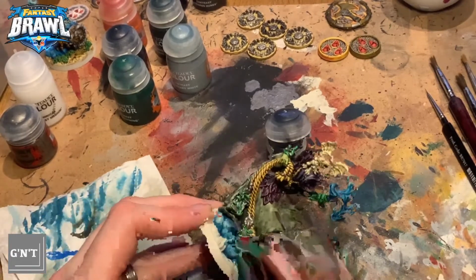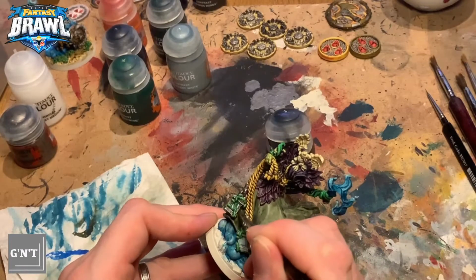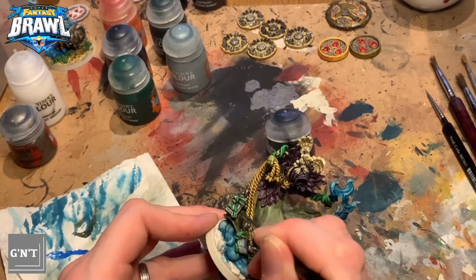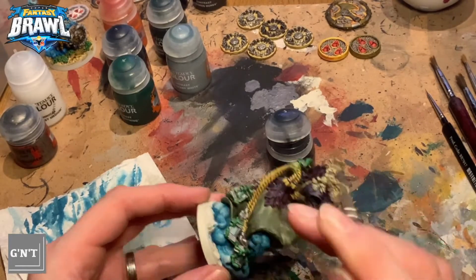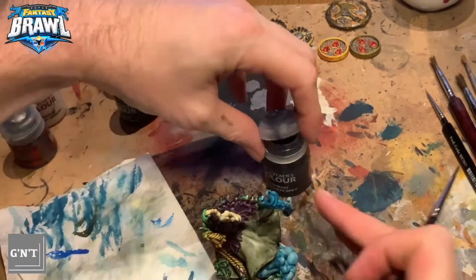So we're just going in, Basilicanum Grey, and again, the reason why we do this is so that it takes away that kind of plastic metal look and gives it more of a realistic look.